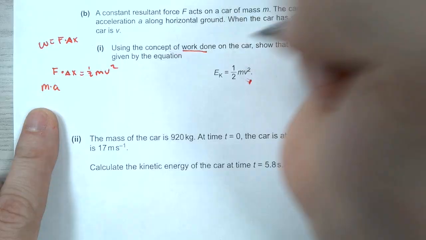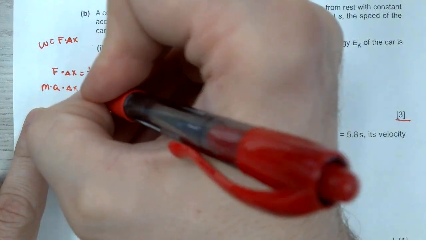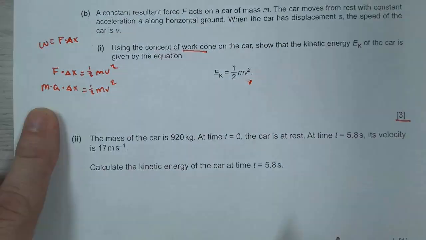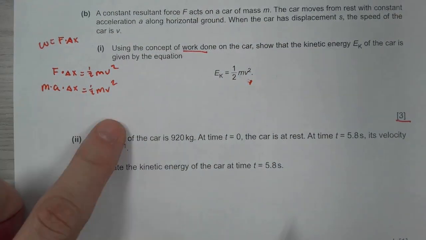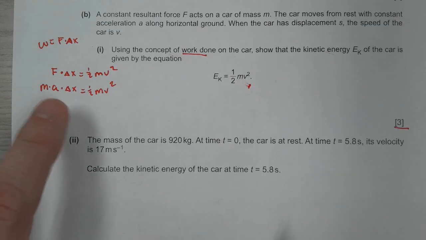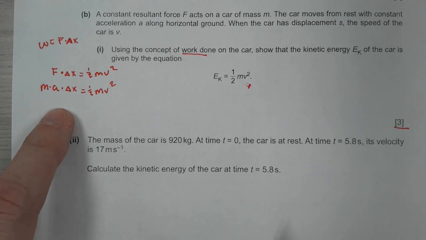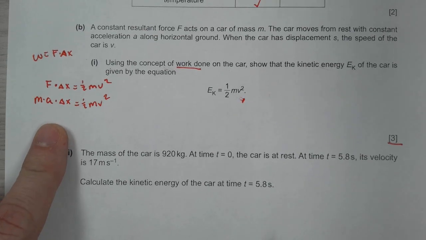Mass times acceleration times delta x is equal to 1/2 mv squared. We're a little closer. You know why? Because we both have a mass now. All right, we got an issue now because we need to either convert acceleration or x, and I think that we're going to convert acceleration just because I think that it will work.